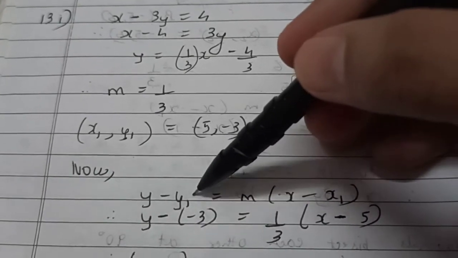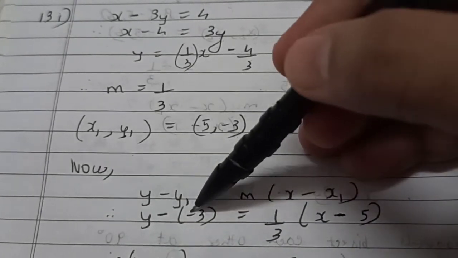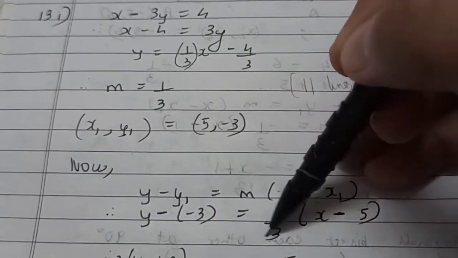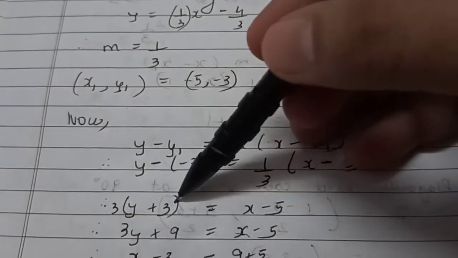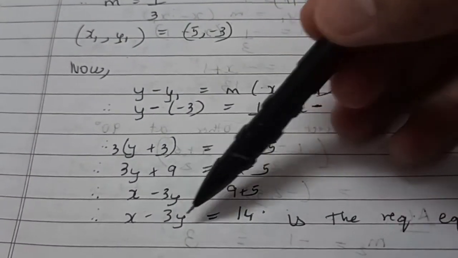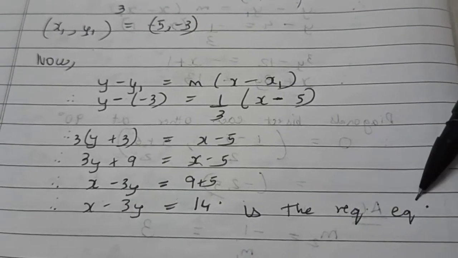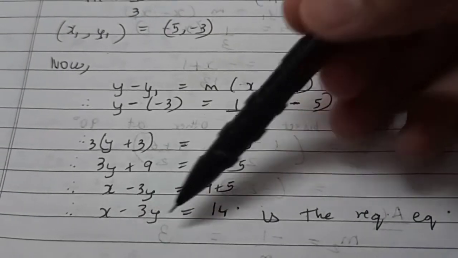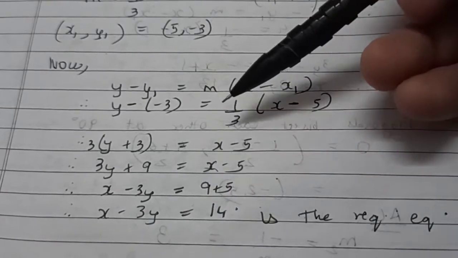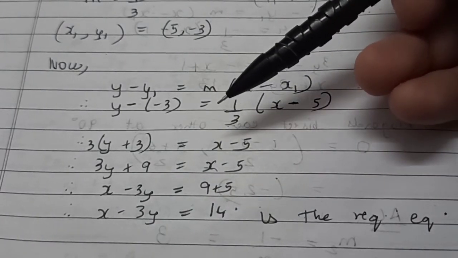Substitute the values of x1 and y1 respectively. Be careful about the signs here. So this becomes y plus 3 and this 3 goes up. So when you open the brackets, you get this, rearrange the terms, you get x minus 3y is equal to 14 is the required equation. You could have even written this as x minus 3y minus 14 is equal to 0. That's the same thing, doesn't make a difference.